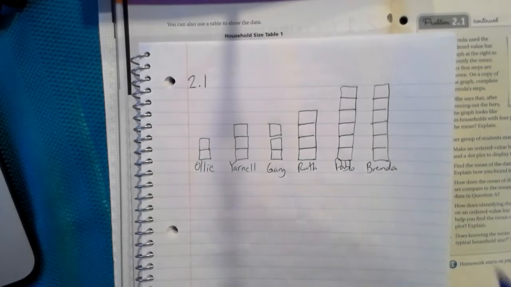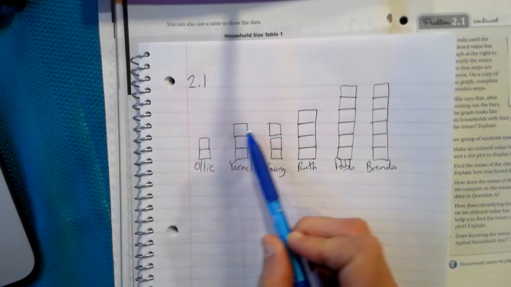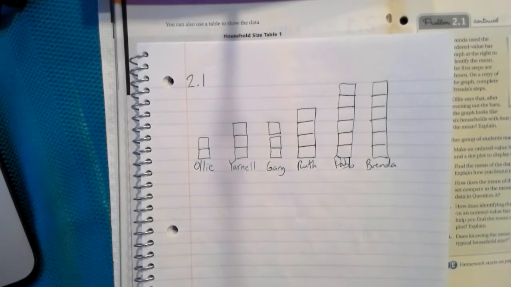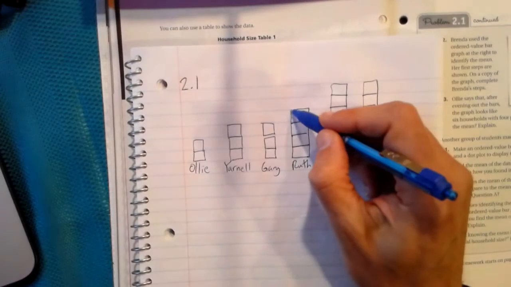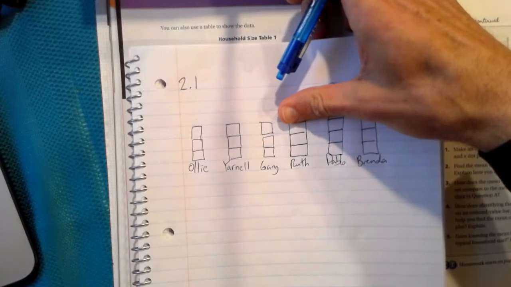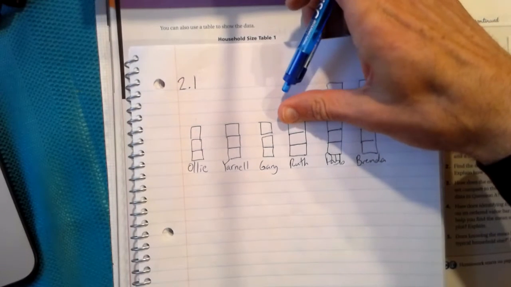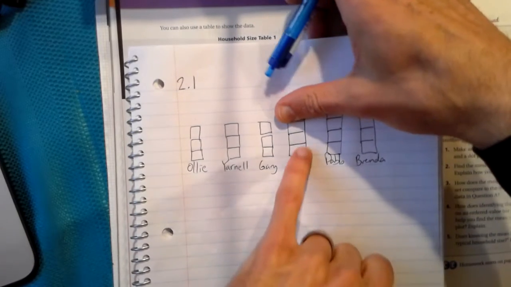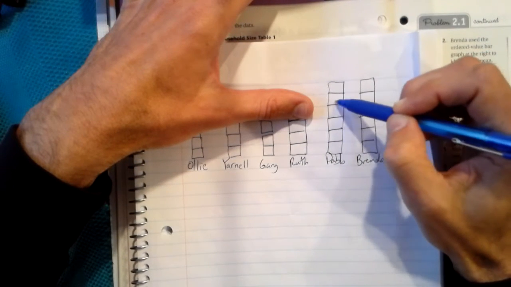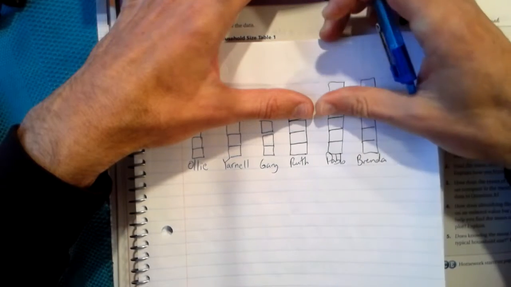So here we go. What they said is they wanted to even out the cube stacks to find the mean. You'll notice that right now we have a couple stacks that are the same, but for the most part, our cubes are different. So they wanted us to find the mean by evening out our cube stacks. So why don't I take Ruth's square here and put it on Ollie's? Now if I do that, that means that Ollie, Yarnell, Gary, and Ruth will have a total of 3 cubes, right? However, that's not true of Pablo and Brenda, right? Here is their 3, but I have 1, 2, 3, 4, 5, 6 additional blocks above the 3.